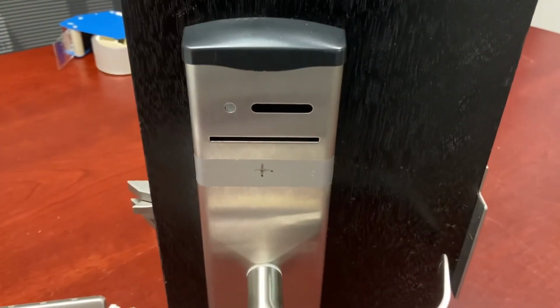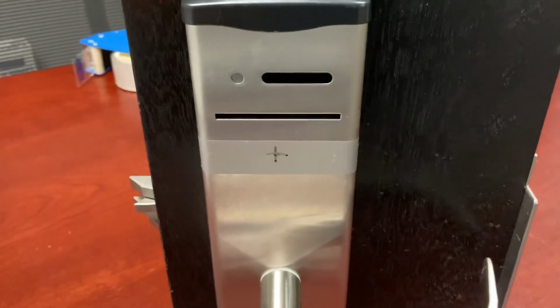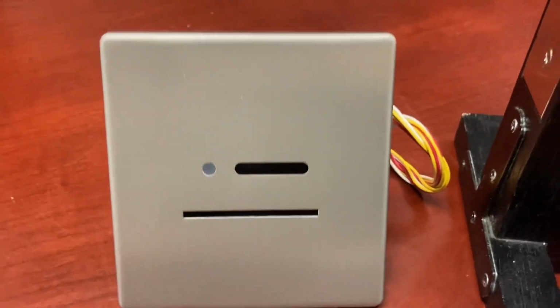The programming process is pretty much the same for this lock, which is usually a guest room lock, and then this lock, which is a wall reader. See.